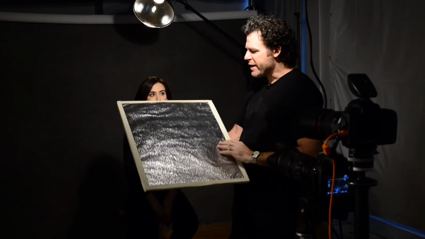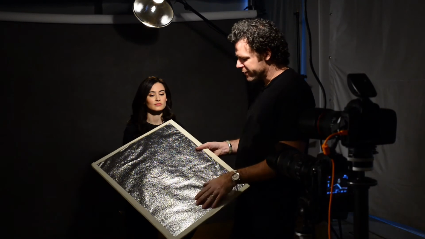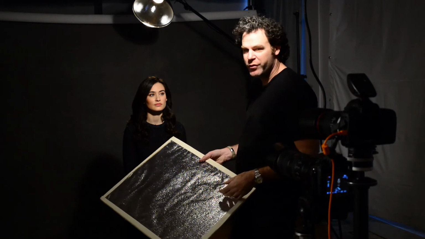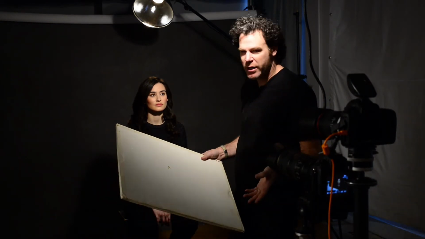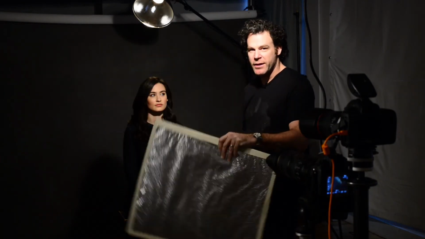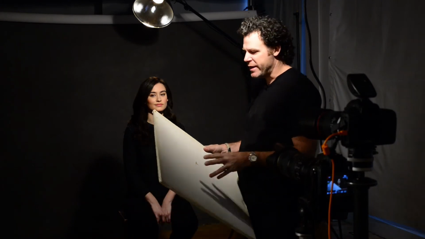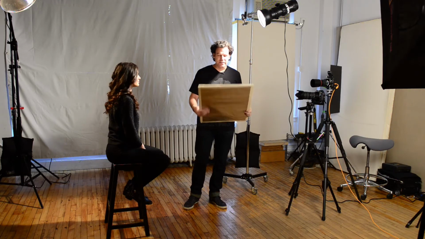So this is a foam board. I taped a piece of reflective silver pattern on one side, and I've got just pure white on another. It's a very cheap way to make a reflector. I like it because it's small and I could just throw it across the room and I'm not worried about getting it dirty. It's a mess, right? But it does the trick.